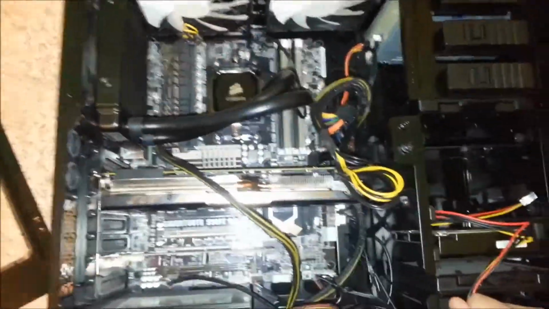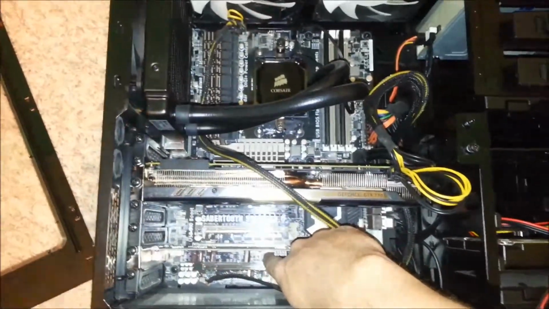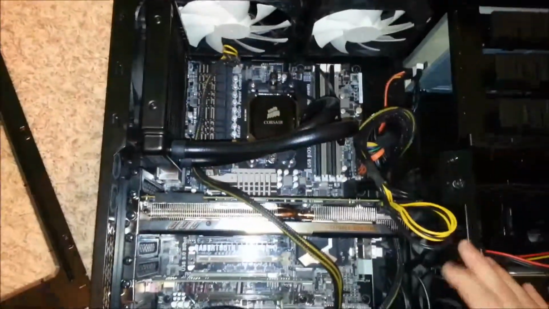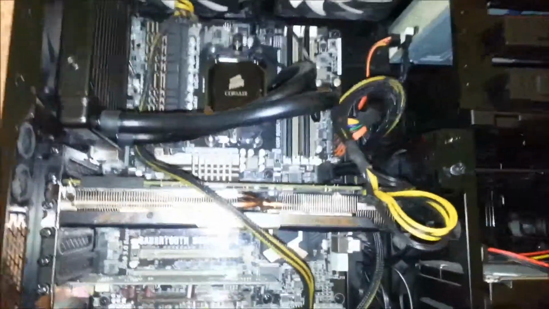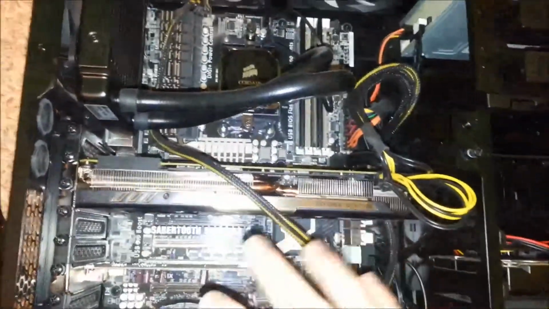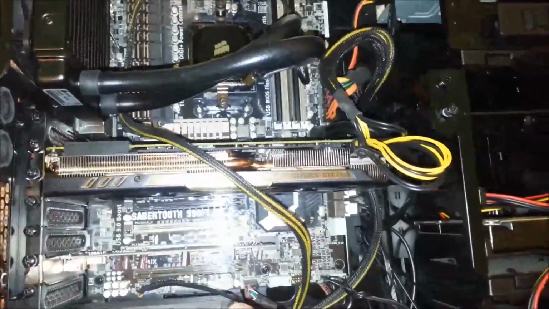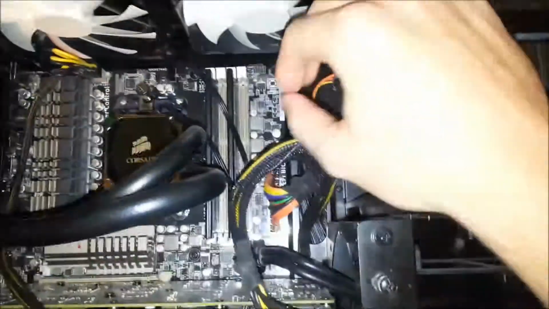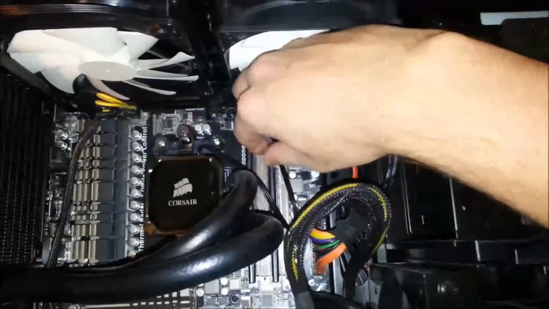But one of the more important parts is this very bottom part, where you can see everything's plugged into. That's the motherboard, and the motherboard houses everything. It connects everything together. So the first thing I'm going to talk about are these sticks right here.